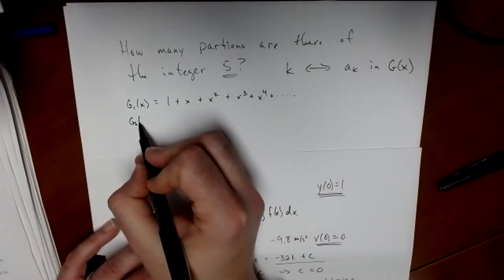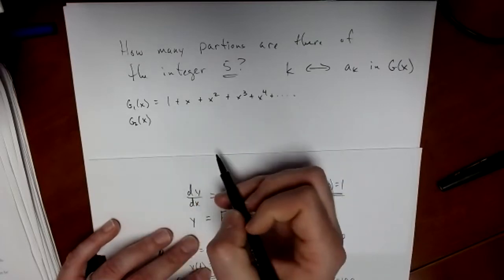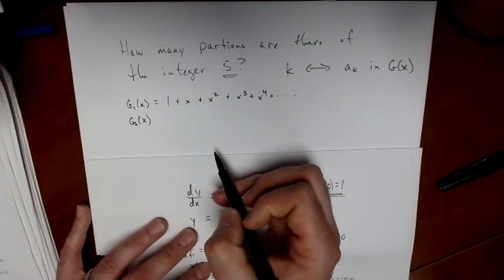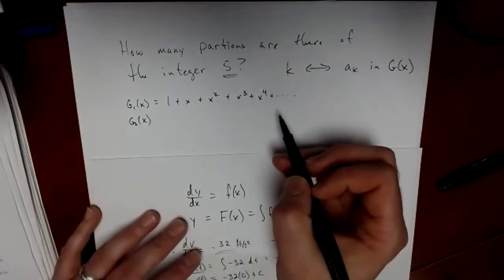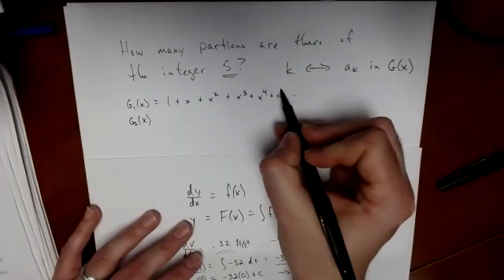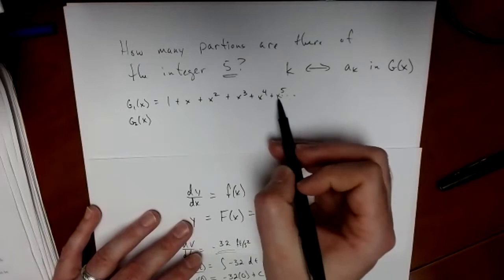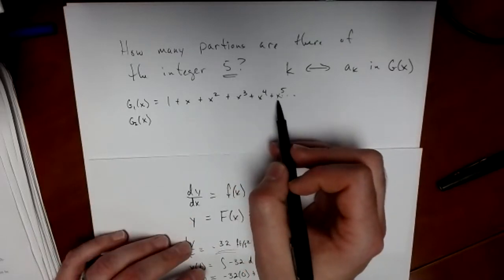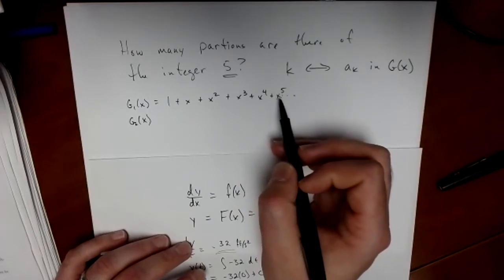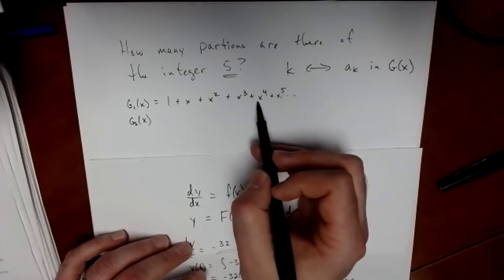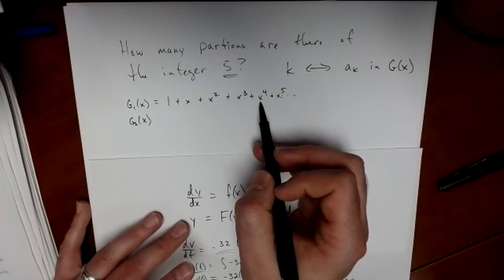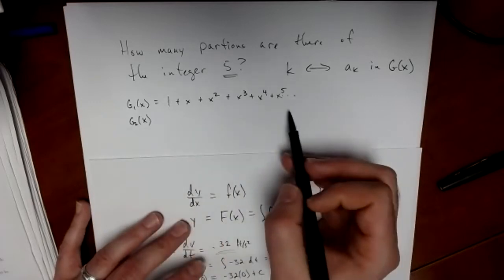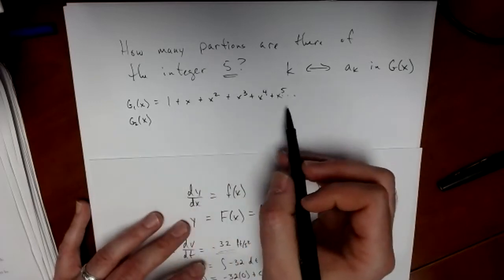And G2 would represent, so let me explain. For instance, we're finding the number of partitions of the integer 5. So there's only one way to partition the integer 5 using all ones, and that's the coefficient of x to the fifth. There's no ways to do it using just 4 ones, but we don't have to worry about that because this is not the only piece of the puzzle.